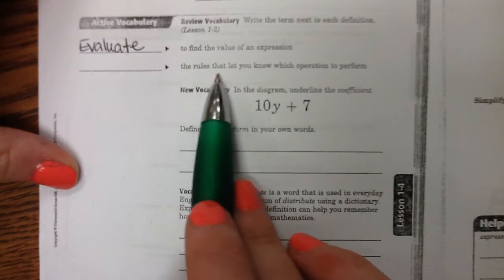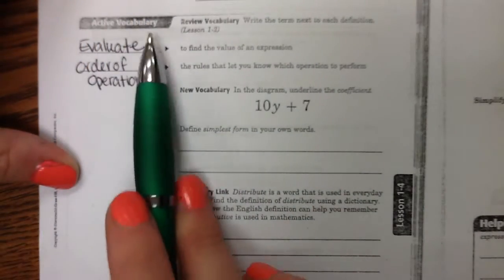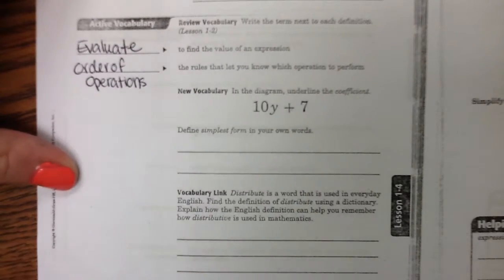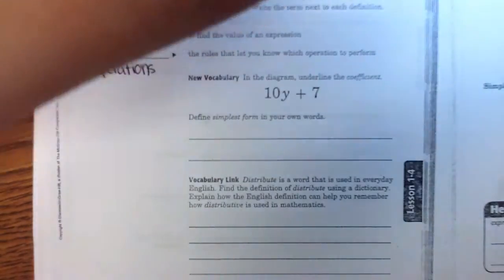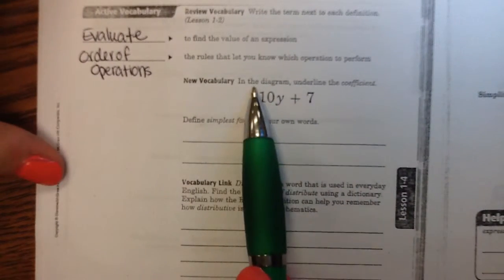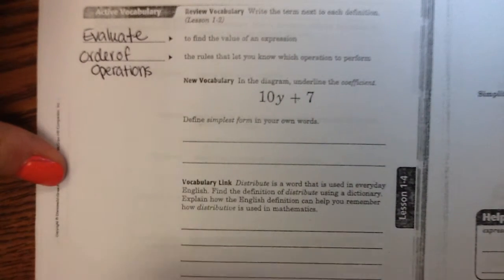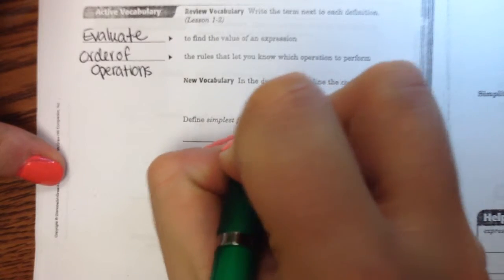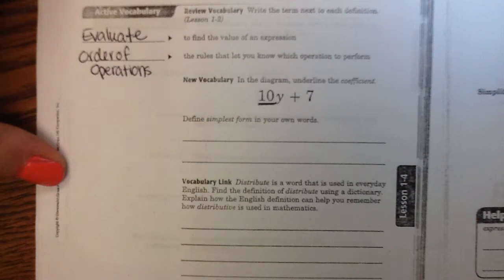The second one, the rules that let you know which operations to perform, that's the order of operations. So we use order of operations after we've plugged in while we're evaluating expressions. Okay, define simplest form in your own words. In the diagram, underline the coefficient. The coefficient here is 10. So coefficient is the number that goes in front of the variable.